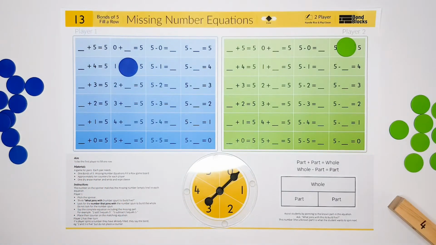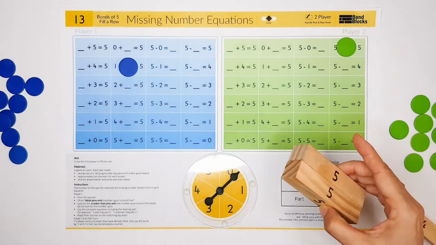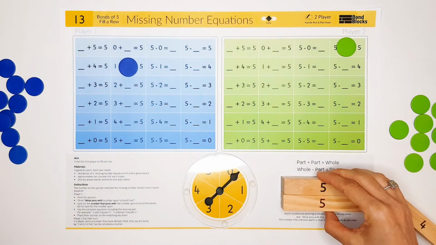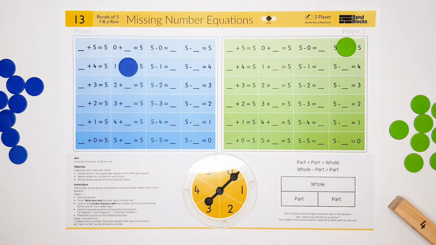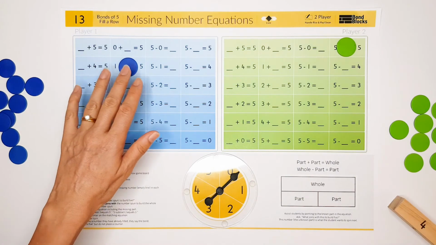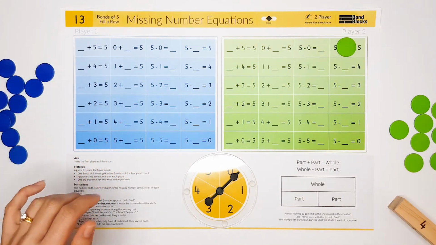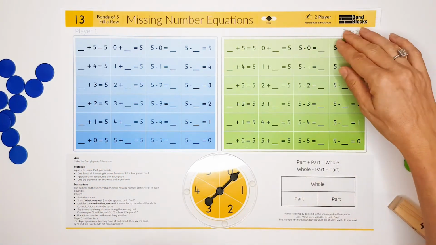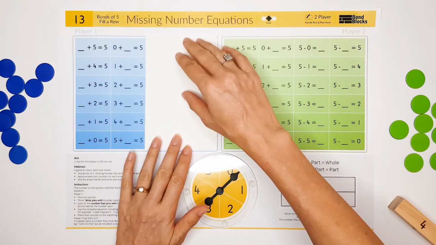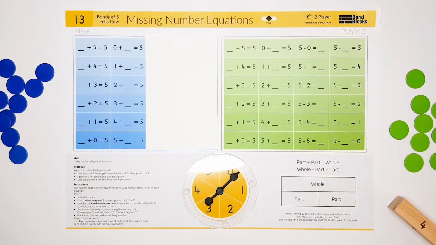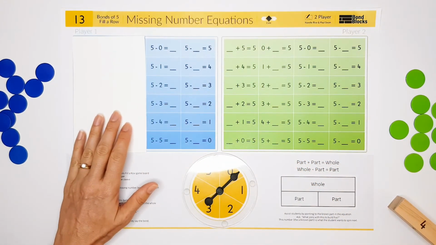Play continues. You don't need to use the blocks, but if you do want some help, they fit on the frame on the board. Another way that you can make this game easier is by only using sections of the board. The first way would be you might choose just to play with addition equations or with subtraction equations.